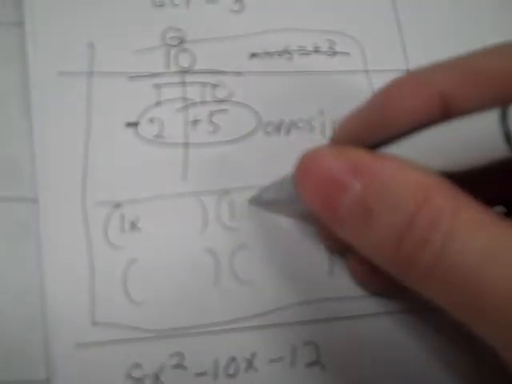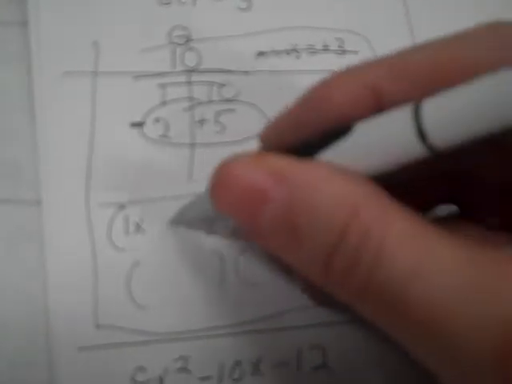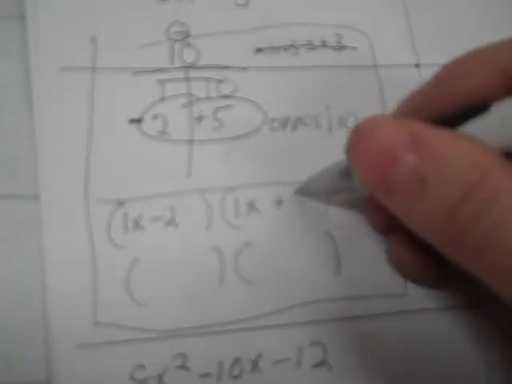Okay, now A. Here's my A. 1x to the second. So again, I will do the Berry method here. So 1x, and then the minus 2 and the plus 5. Okay, so 1 and 2.